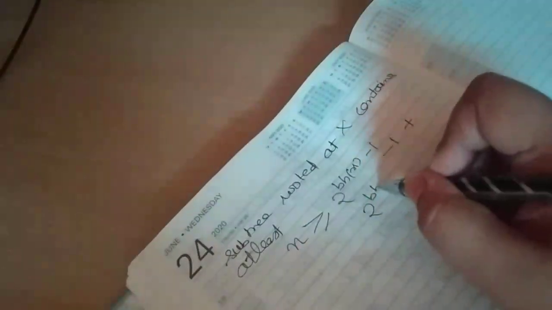So the subtree rooted at x contains at least, the number of internal nodes n would be greater than or equal to 2 raised to the power black height of x minus 1 for the left subtree, plus 2 raised to the power black height of x minus 1 for the right subtree, plus the root node.